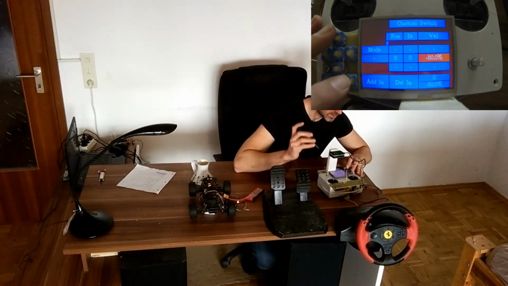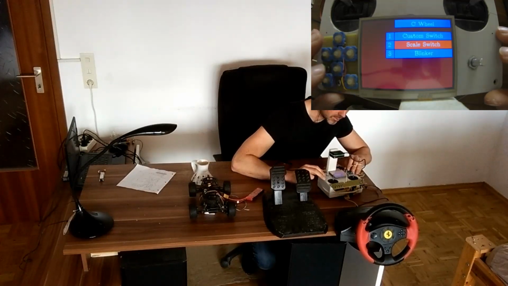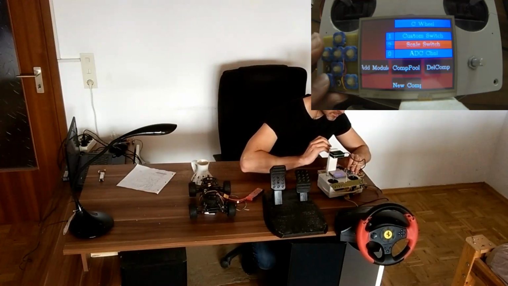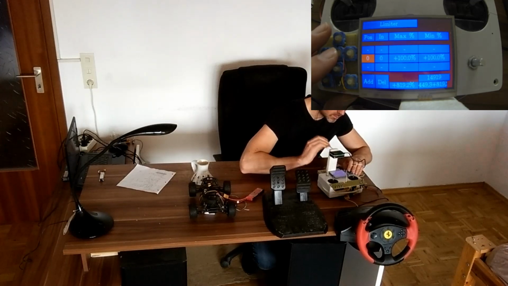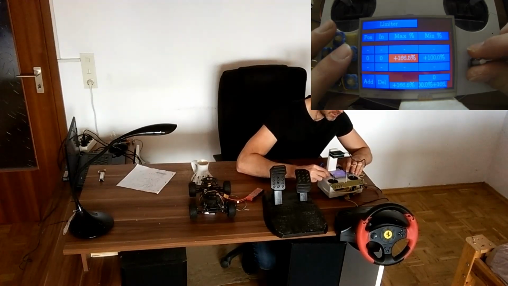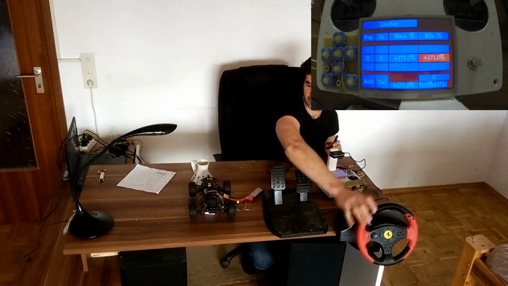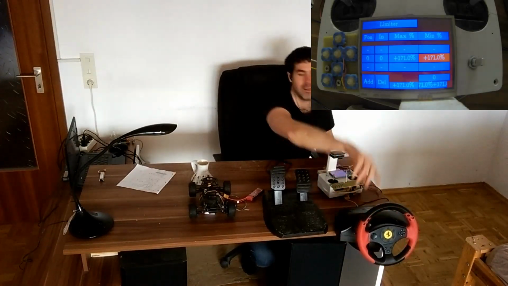So I'm going to escape from here, add another module. I'm going for the scale switch, add one, and I have to go over 100%. Let's say, let's go around 170%. Doesn't matter, now it's just a demonstration. Now you can see it's moving way more. Okay, this is already a nice feature.